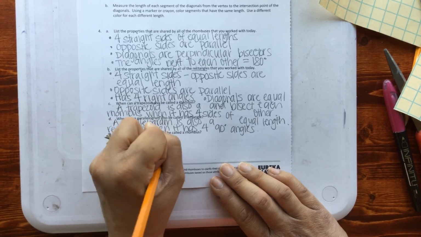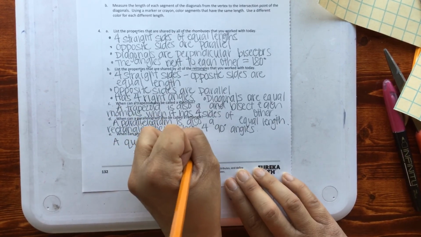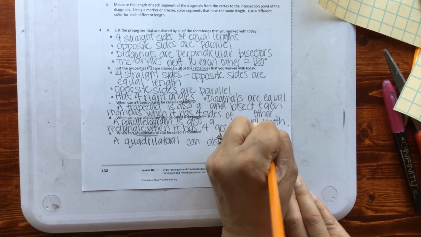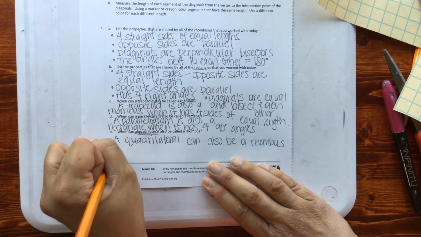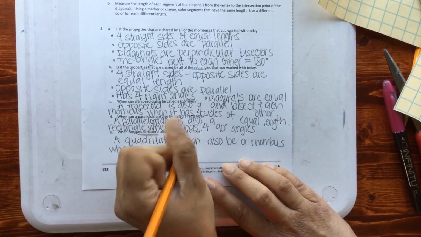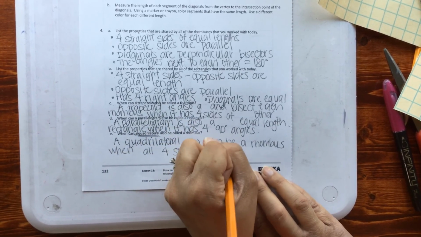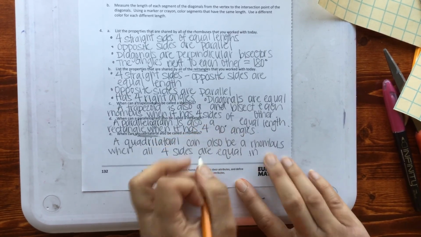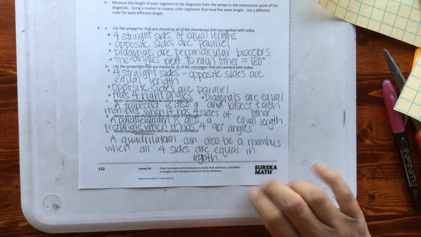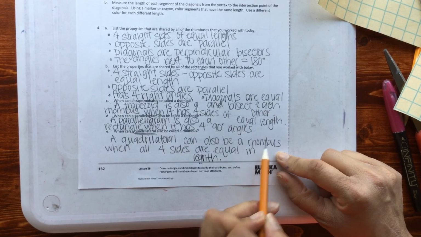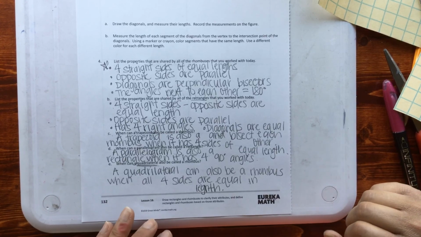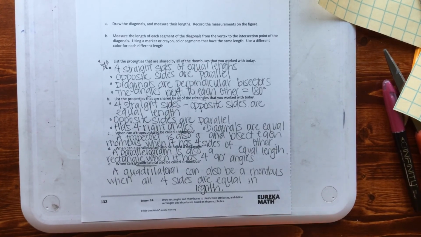So a quadrilateral can also be a rhombus when all 4 sides are equal in length. So you can see that's kind of key. It keeps coming back to what makes a rhombus a rhombus. 4 straight sides of equal length. Like that's the key. You are a rhombus if all of your sides are equal length.